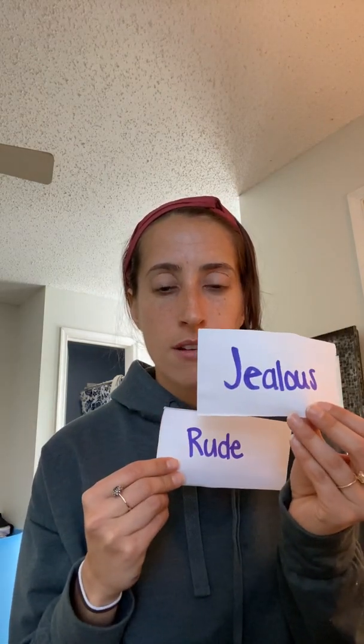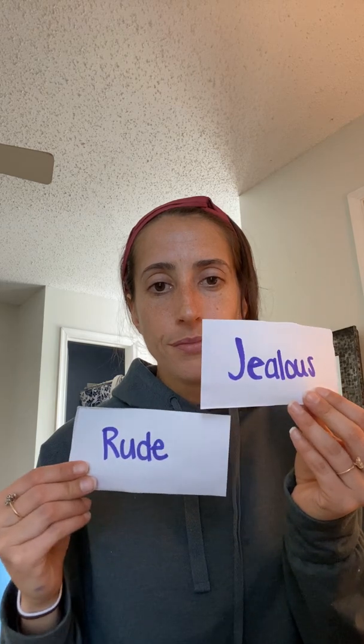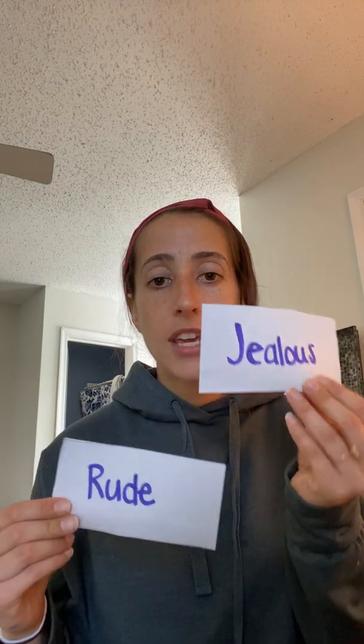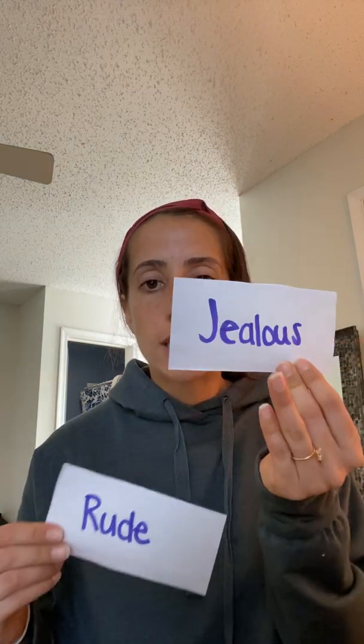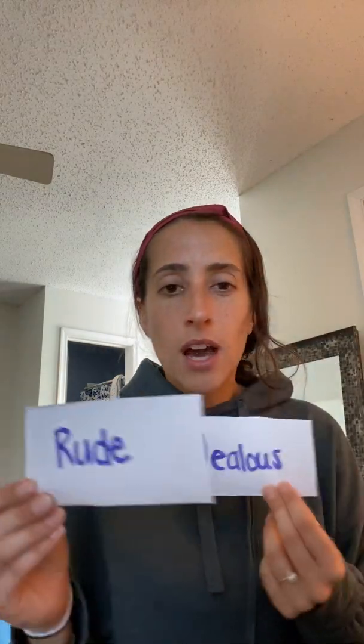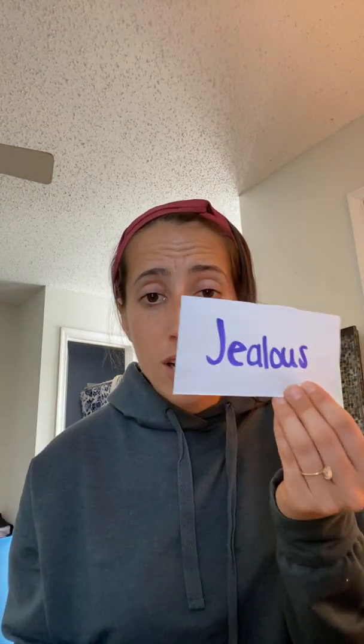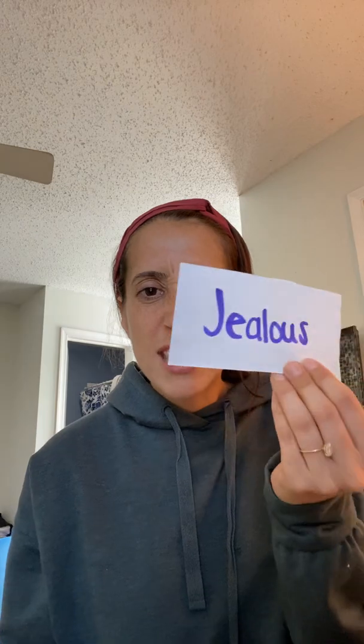So we're going to pick one trait that shows us that. I'm thinking jealous. I'm going to pick jealous because they were jealous, and that's why they were being rude. So I think this is the main trait that they were having, and that caused them to be rude.